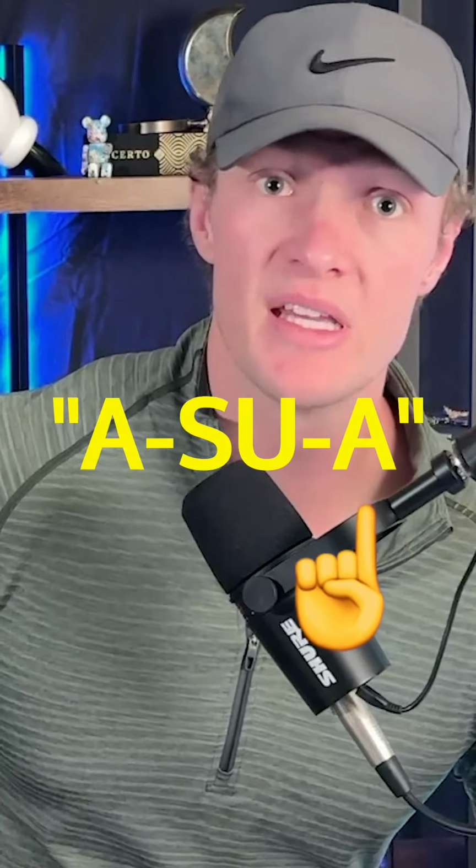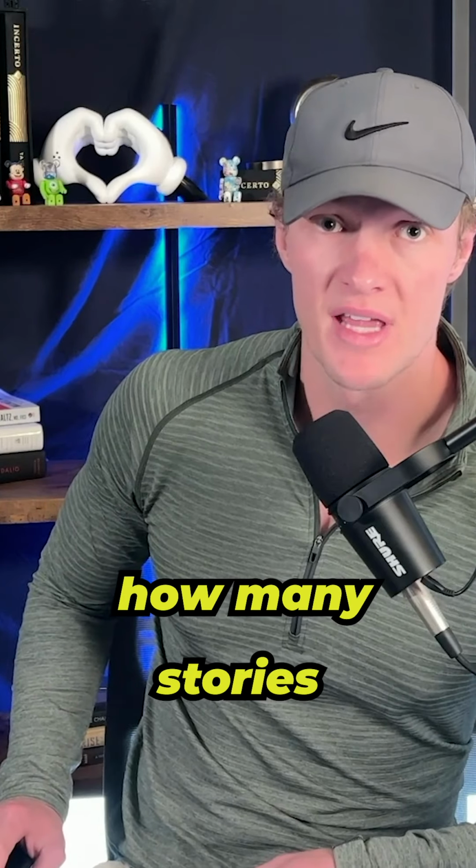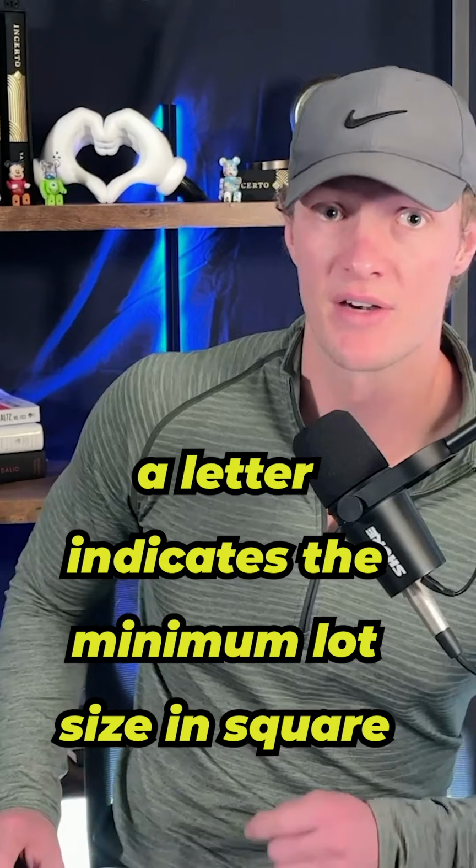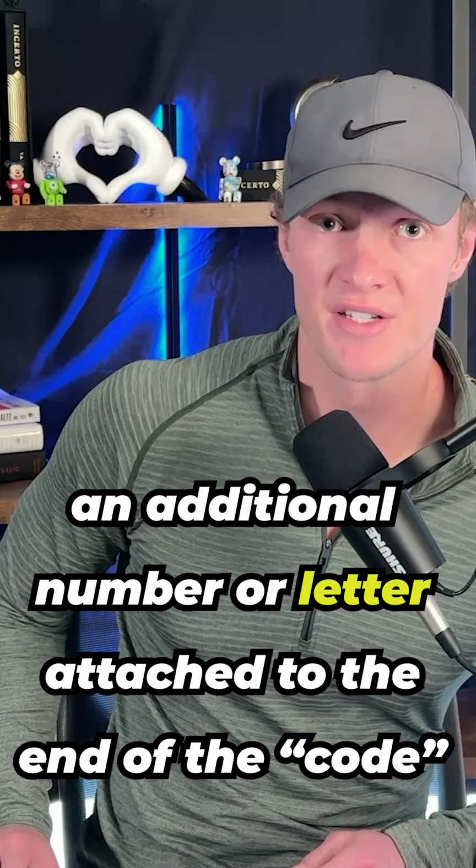The third character can be a letter or a number. A number indicates how many stories a building can be, and a letter indicates the minimum lot size in square feet. Occasionally, there is an additional number or letter attached to the end of the code. This indicates a special purpose or provisions are allowed on that property.